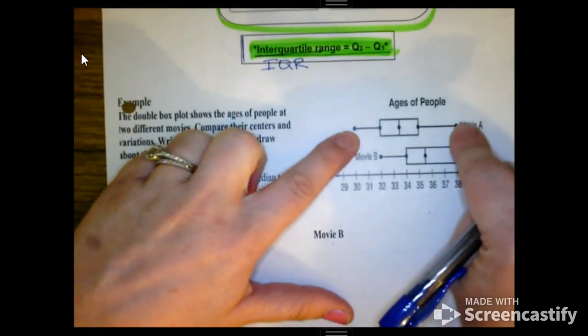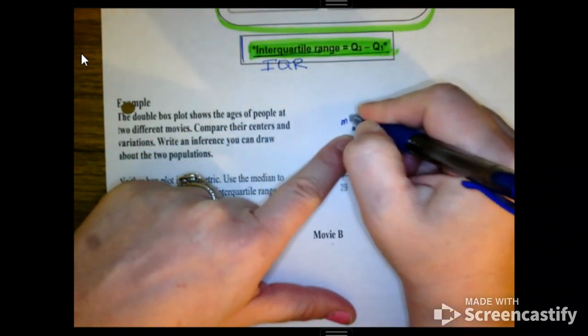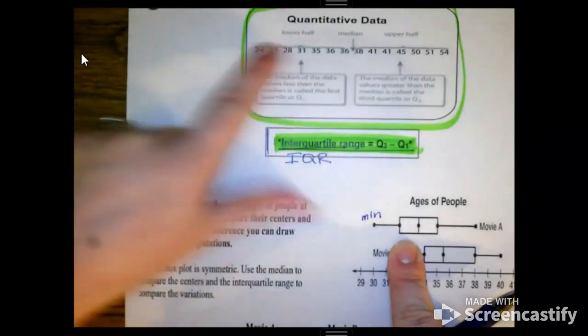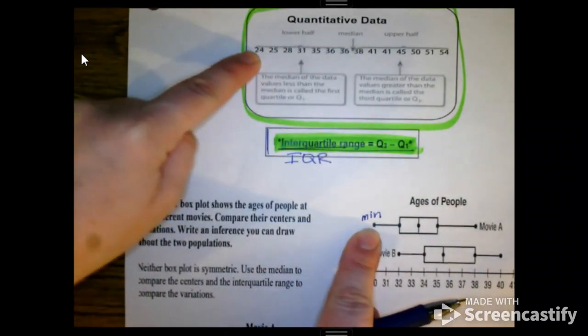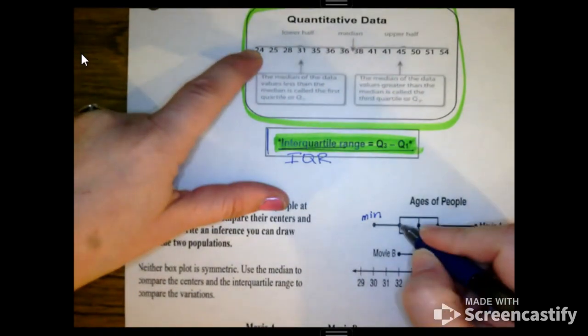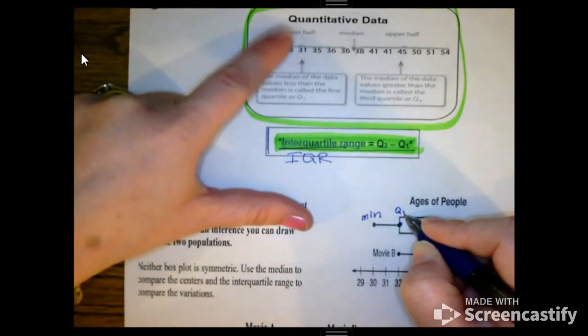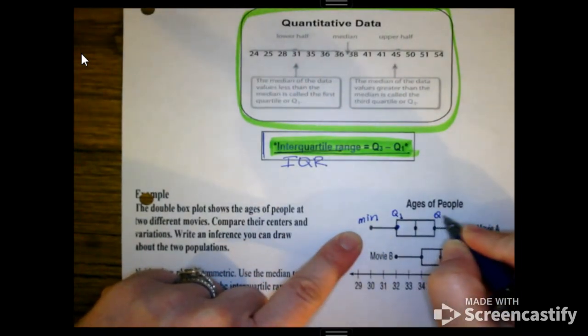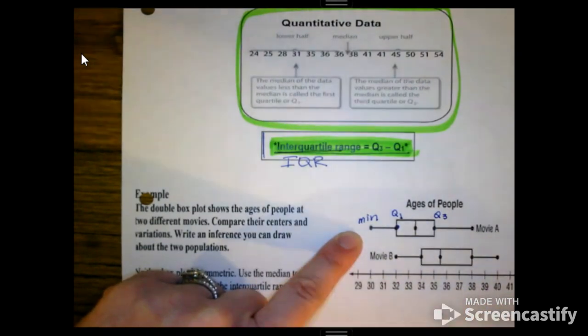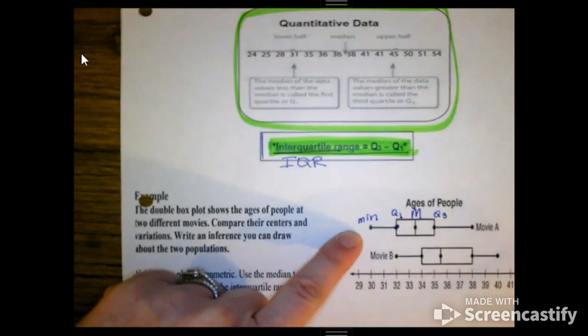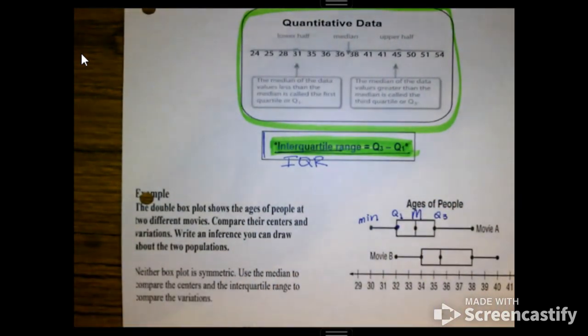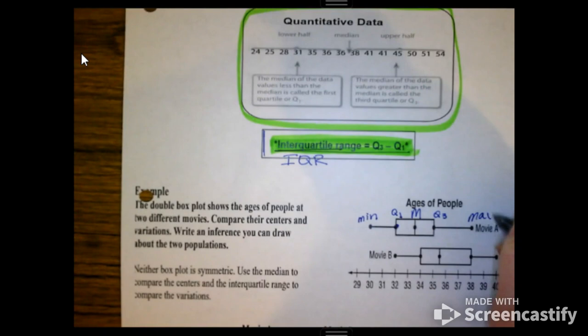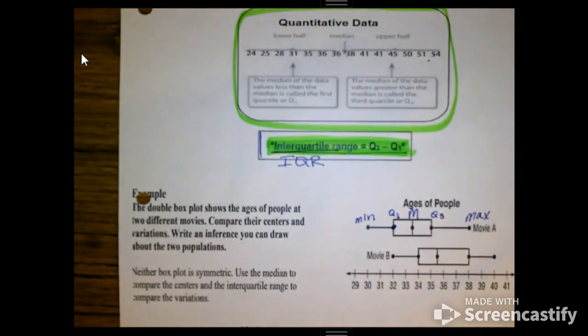Here and here, this represents my minimum value. That is my very first dot. This one is my Q1, the median of the first half of my data. This one is my Q3, the median of the second half of my data. What do you think that middle dot would be then? Q2, the median of all the data. There is no Q2. So this one would be my maximum value, my highest value.